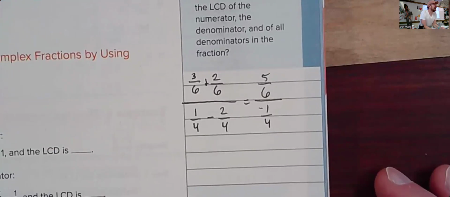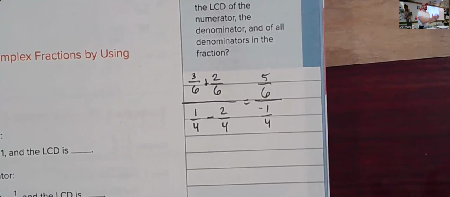What's that? We don't need a common denominator anymore because we're already done with adding and subtracting. If you're not adding or subtracting and you're multiplying or dividing, you don't need a common denominator.